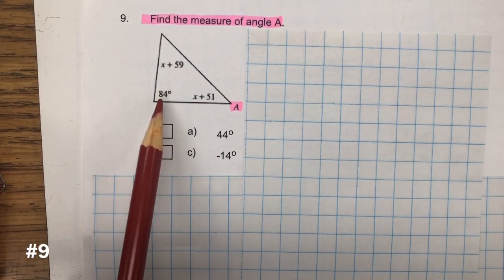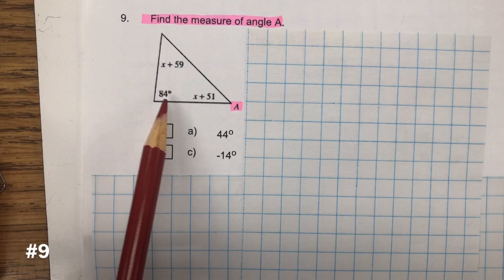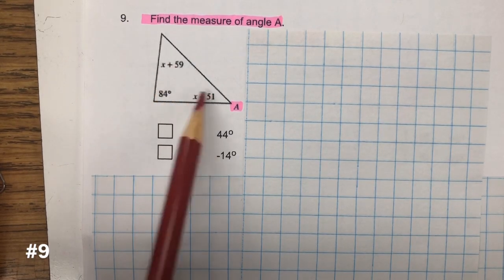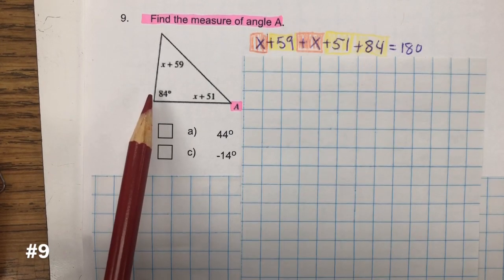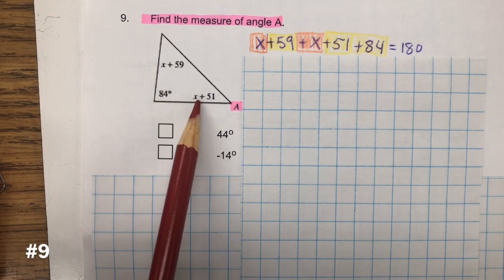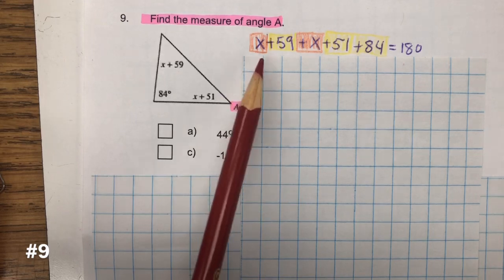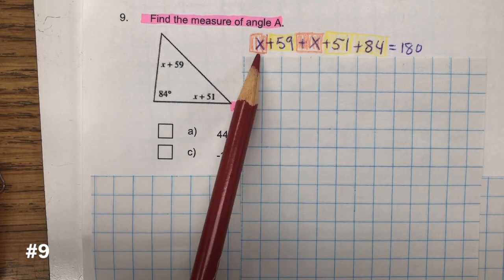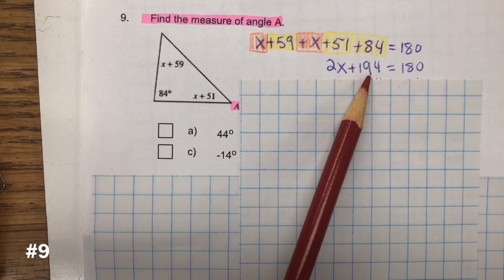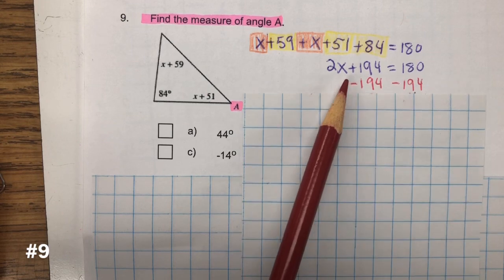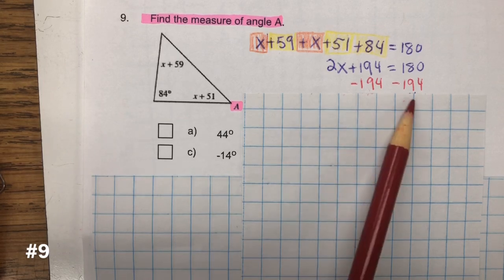For number 9, we need to find the measure of angle A. Well, the sum of the interior angles of a triangle equal 180 degrees. So we know that if we add these three angles together, it'll equal 180 degrees. So we have x plus 59 plus x plus 51 plus 84 equals 180 degrees. Now we're going to combine like terms. x plus x equals 2x. 59 plus 51 plus 84 equals 194. Inverse property of addition is subtraction. Created a zero pair. 180 minus 194.